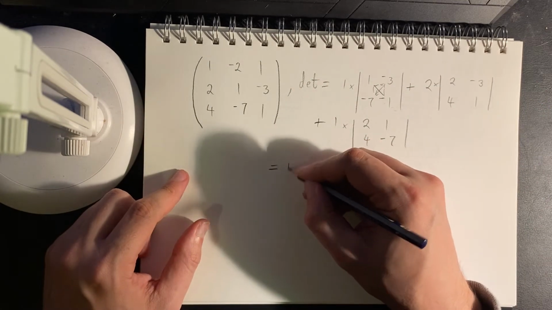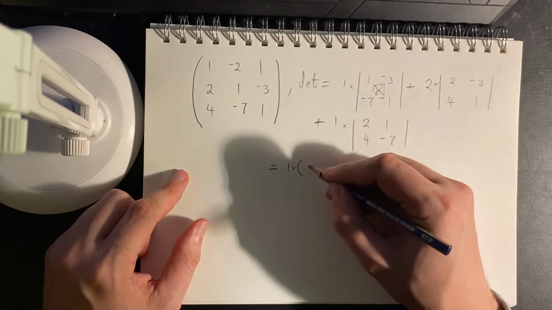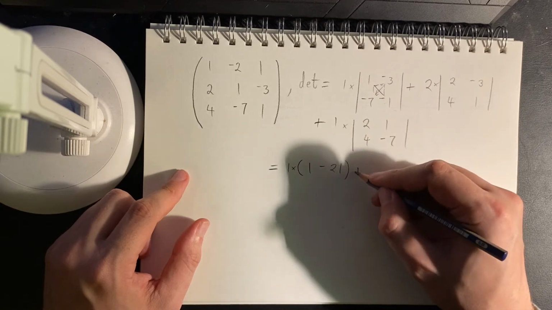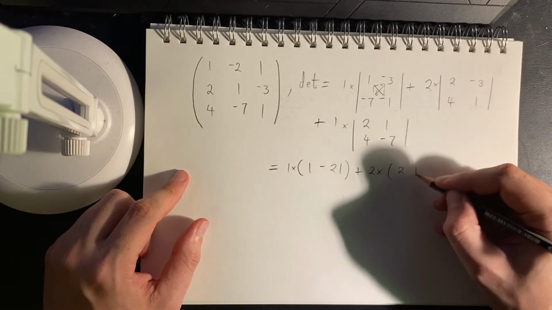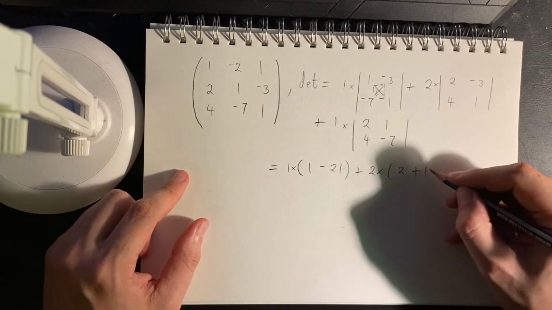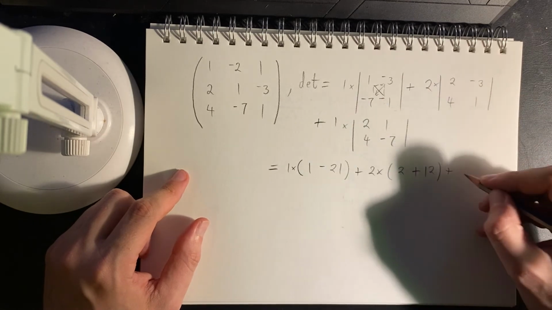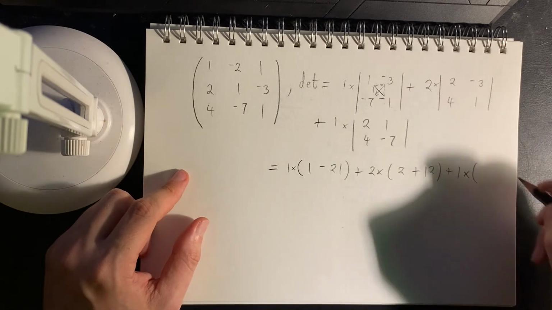So again, we have 1 times 1 minus 21, plus 2 times 2 plus 12, that's minus negative. Biggest mistake I see people making is messing up the signs here, so just be mindful of that.